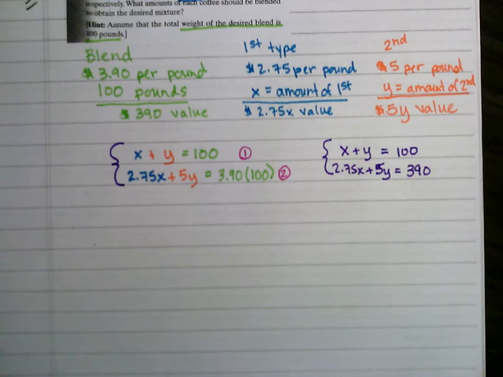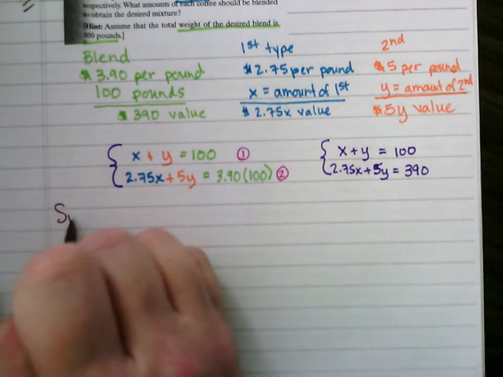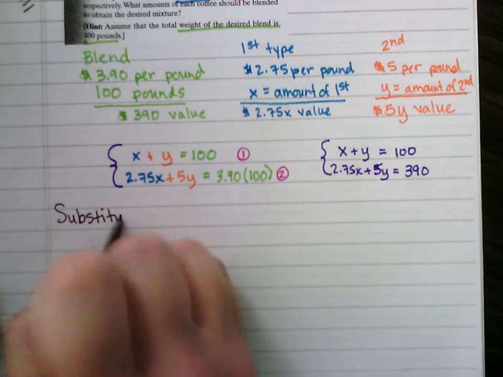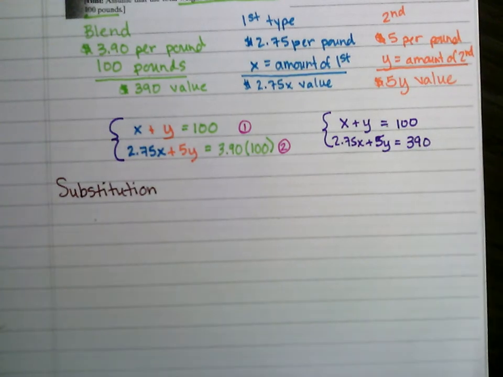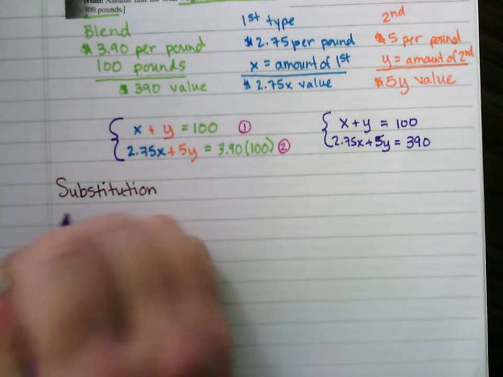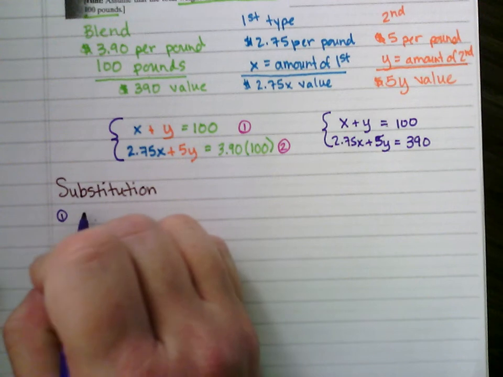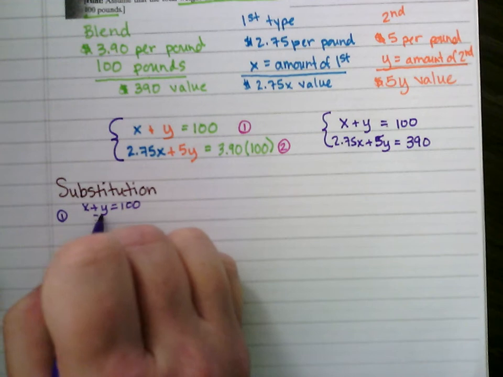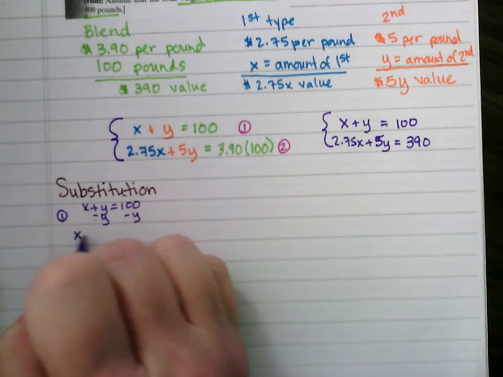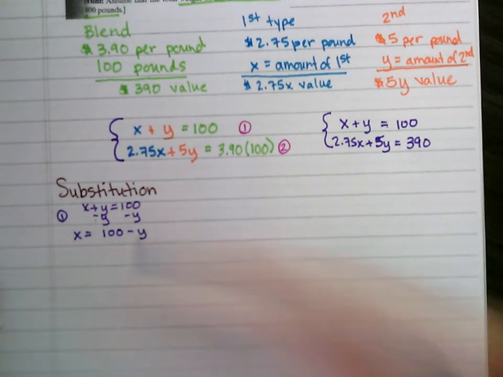Now, if we're going to solve by substitution, solving by substitution means we would need to get one of the equations rewritten so that it says x equals or y equals, and then we plug that into the other equation. So if I take equation 1 and I subtract y from both sides, I'll have x equals 100 minus y.